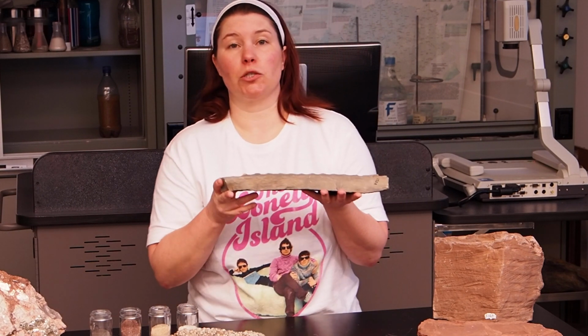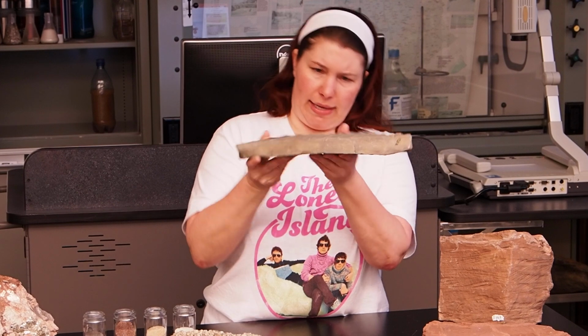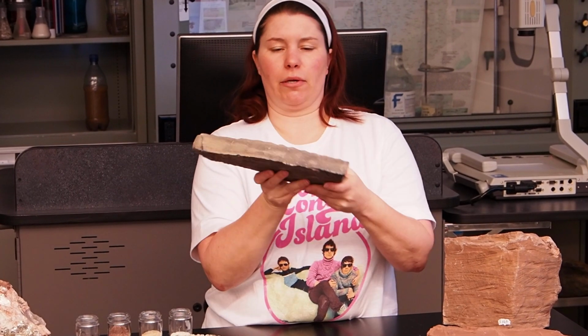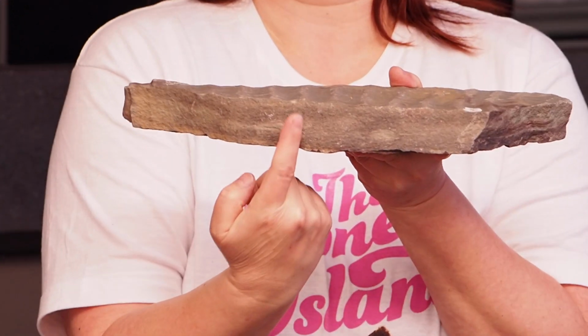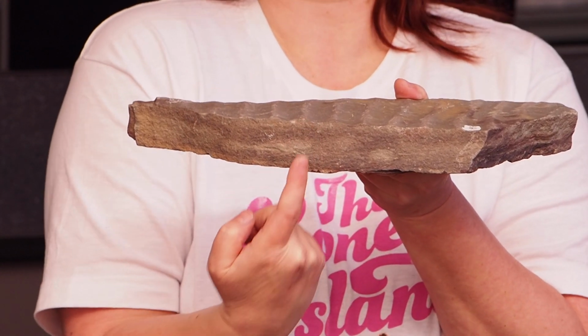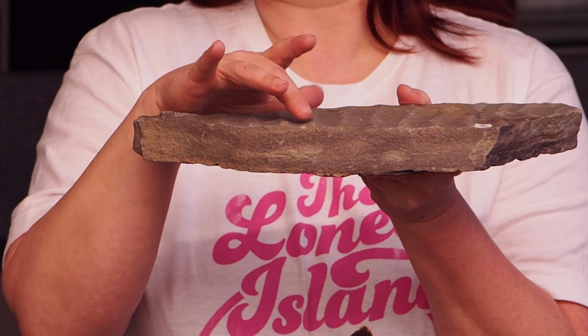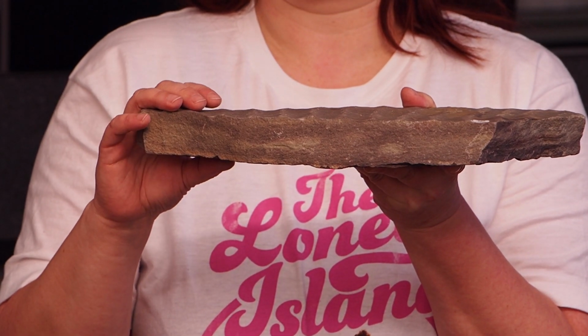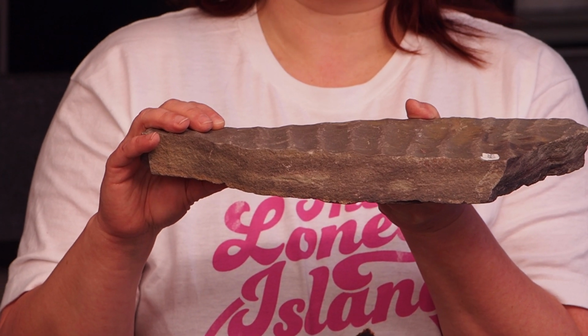But what's really special, what really pinpoints a specific environment of deposition, is when those ripple marks are symmetrical, meaning that if you draw a line straight through one of them, it's pretty much equal on one side as the other. This means the current changed direction, and that's very special because that doesn't happen in many places.